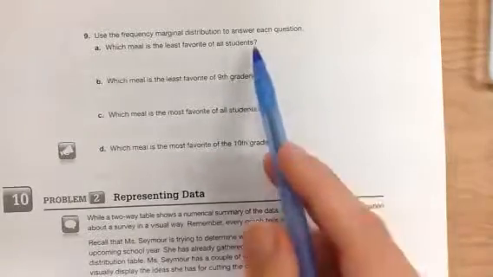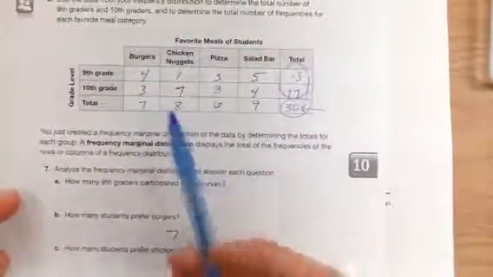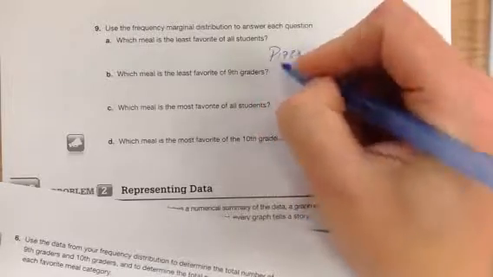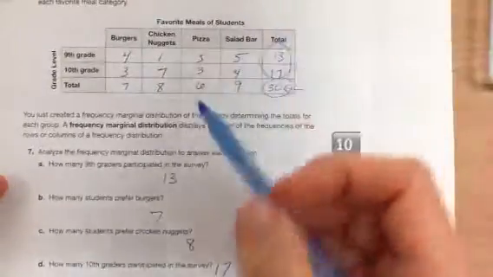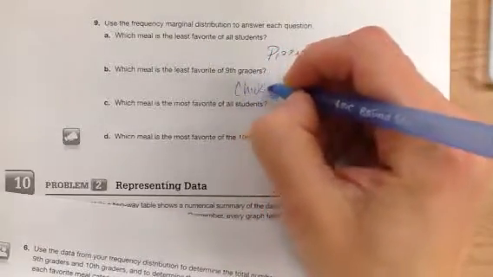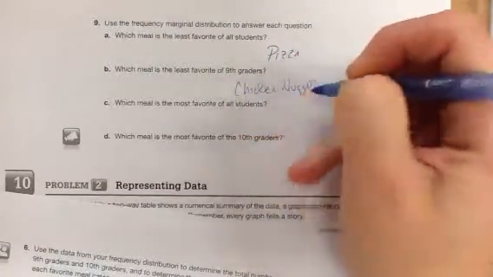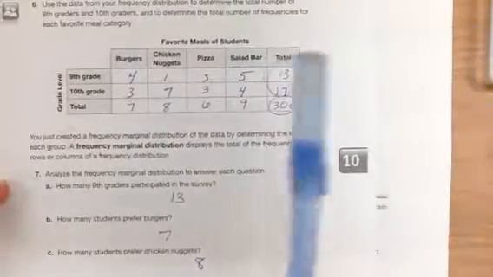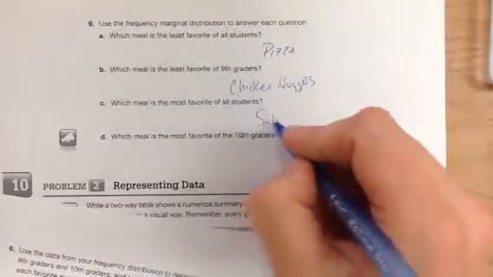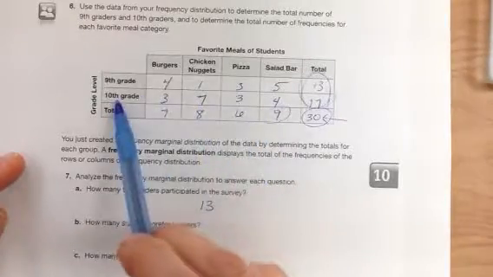Which meal is the least favorite of all students? So of all students, the least favorite, we need to look down in this row. The least favorite of all is pizza. Which meal is the least favorite of ninth graders alone? Well, if it's just ninth graders, then we're looking at chicken nuggets, right? Which meal is the most favorite of all students? Most favorite of all students, salad bar. Which meal is the most favorite of 10th graders? So 10th graders, just 10th graders, chicken nuggets.